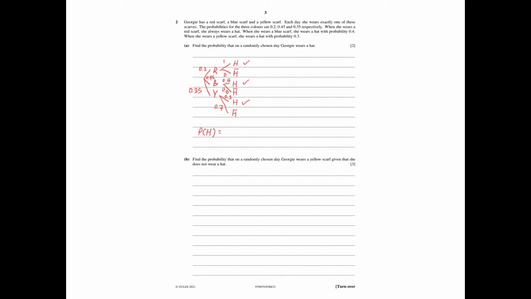In order to count the probability, we have to count from the beginning. We take 0.2 multiply with 1 for the first route. So 0.2 multiply with 1.